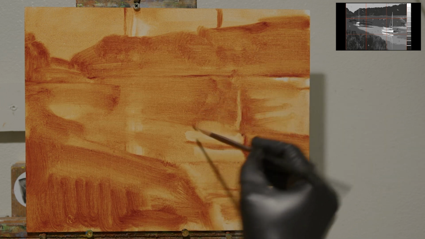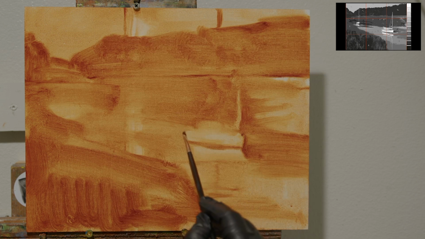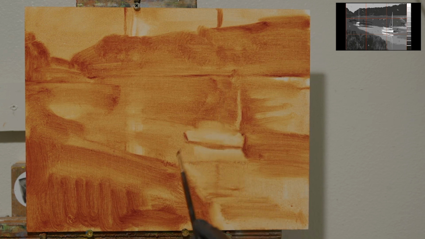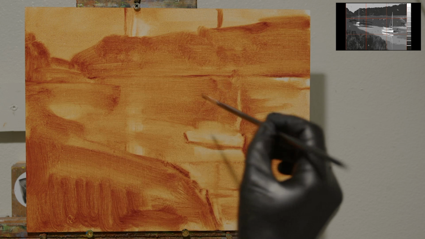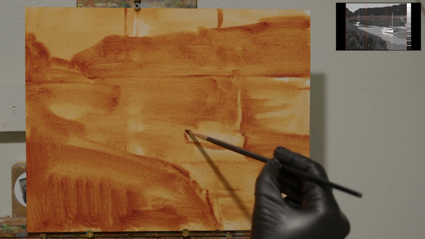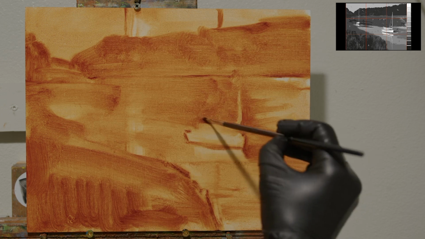Okay, and just looking at the big shapes of this boat, how it interacts with this shore. Should be about halfway through the boat. That looks right. And this would come down a little bit farther.